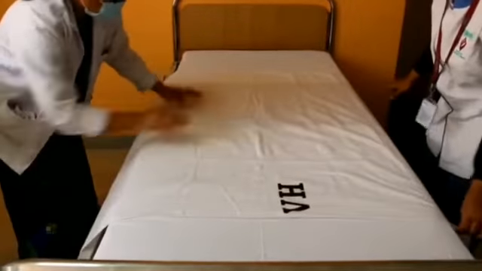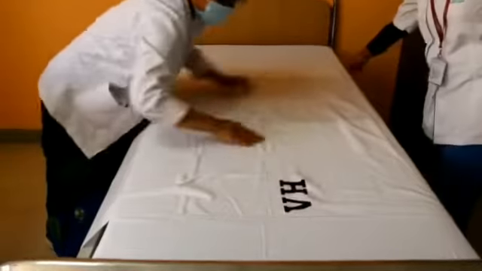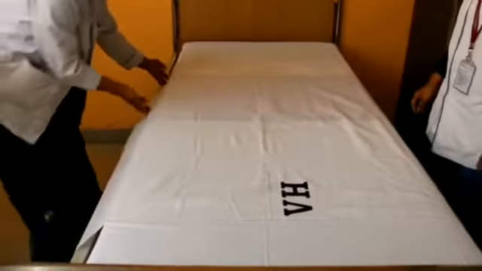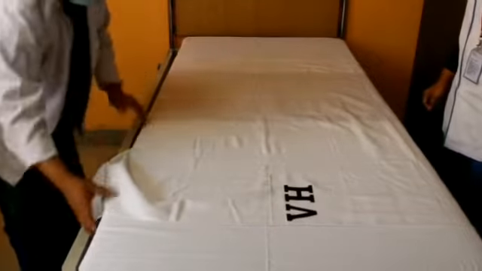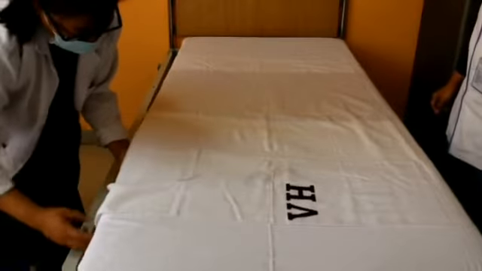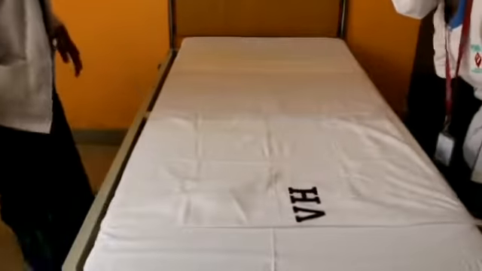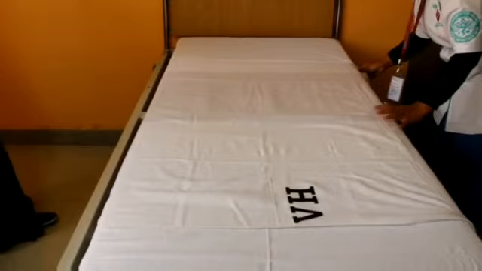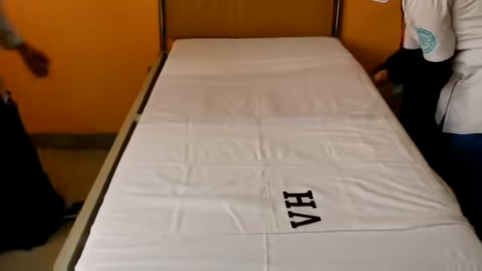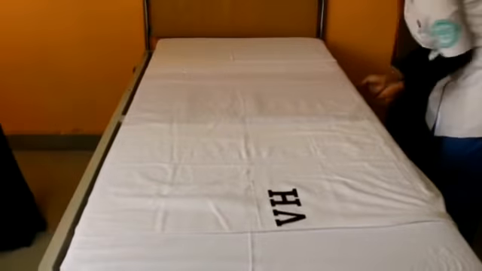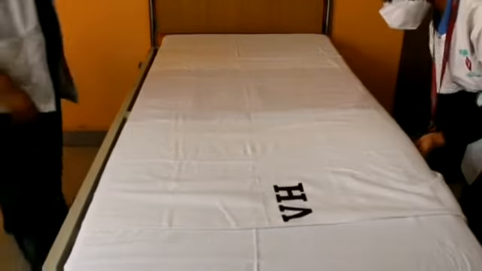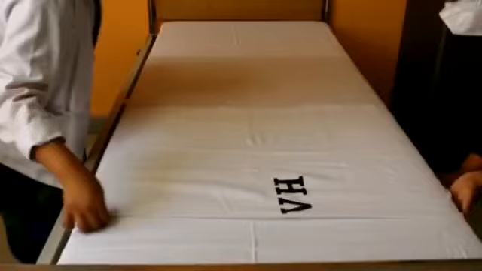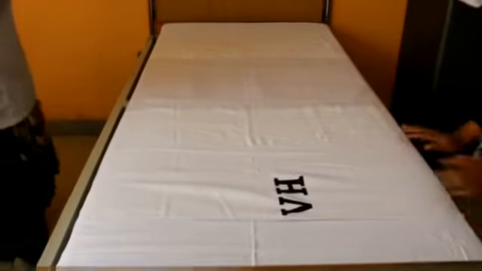Then after spreading the draw sheet, you need to tuck the draw sheet in the same way as we did with the bottom sheet. Before tucking on the left hand side, you should pull the draw sheet on the left hand side so that the draw sheet will be wrinkle free. You need to tuck the draw sheet in the same way, by holding it with one hand and with the knuckles. After setting the draw sheet over the Macintosh, now we will take the top sheet.